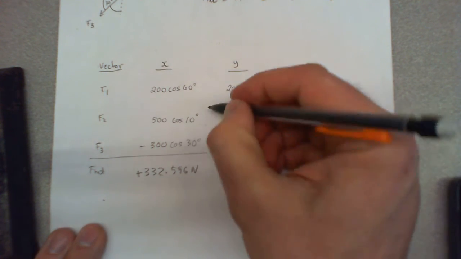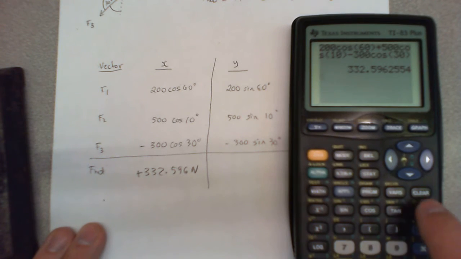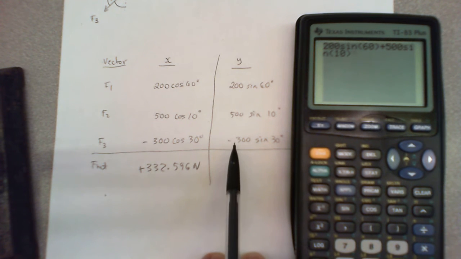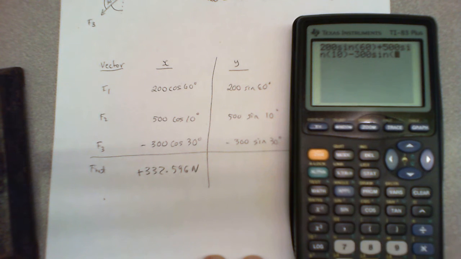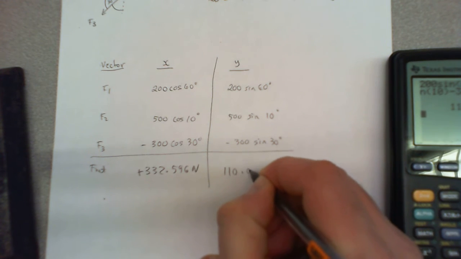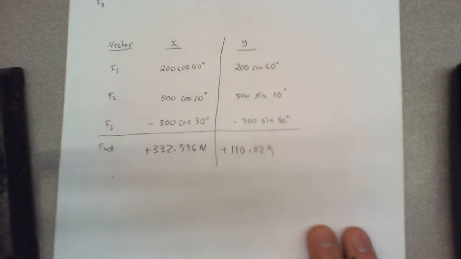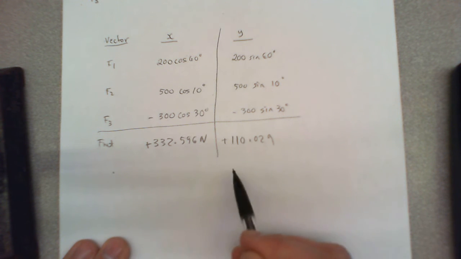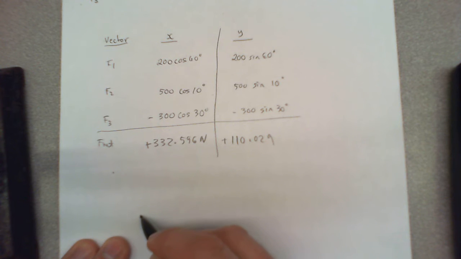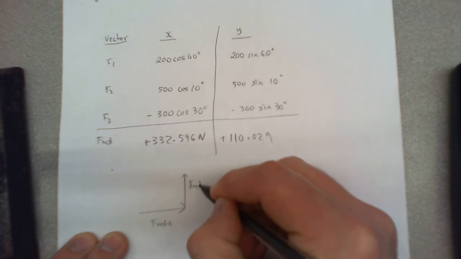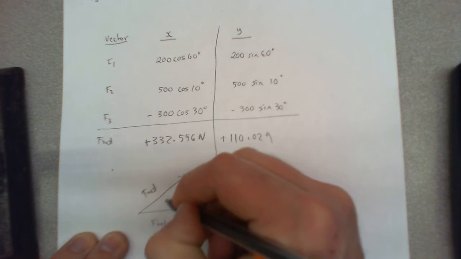All right, so now let's carry on with the y total. So we'll clear the calculator here, and we'll add up the y's. So we're going to go 200 sine 60 plus 500 sine 10. And again, it's a negative, so we'll go minus 300 sine 30. And we get a positive 110.029. We know that's going positive north, so we'll put a positive there. So now we've got our x and our y for F net. So we do the final Pythagorean theorem. So F net x is going to the right, and F net y is going north. And we've got F net with our theta.